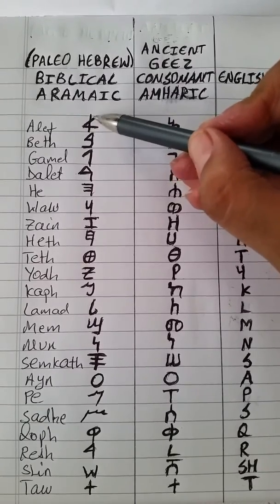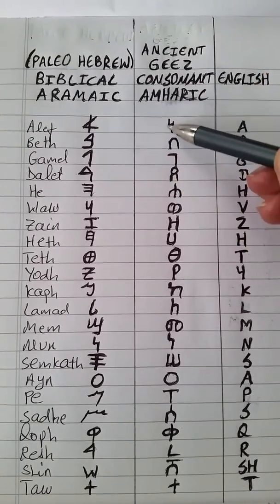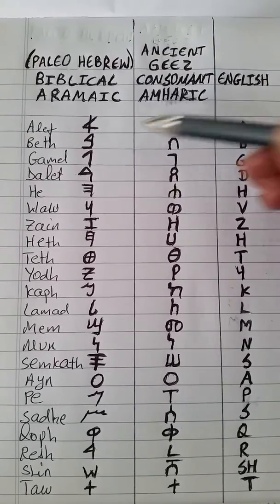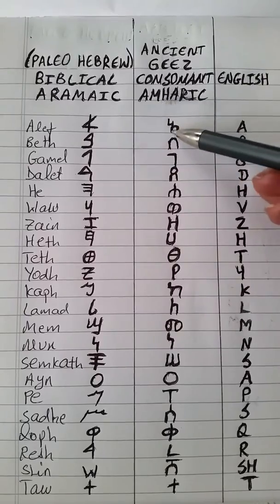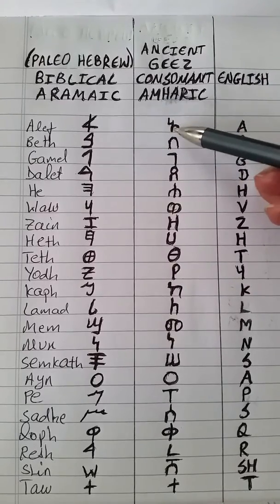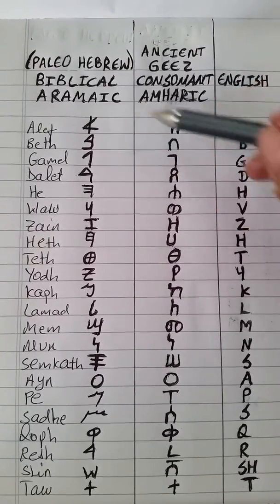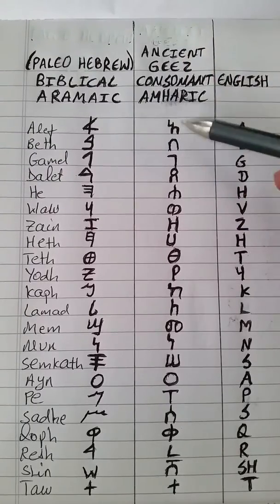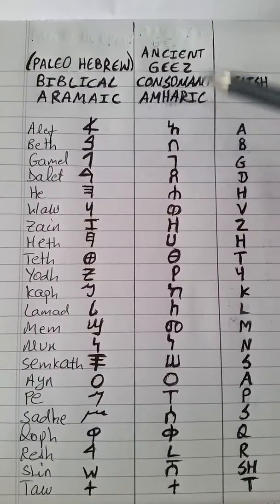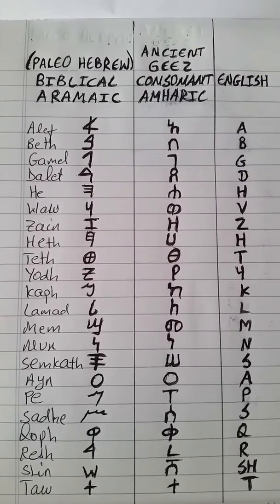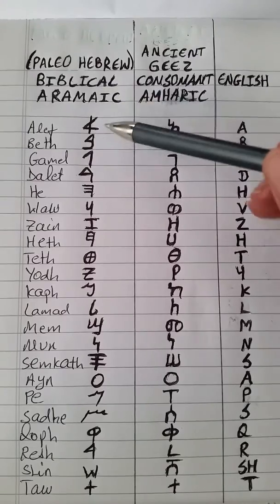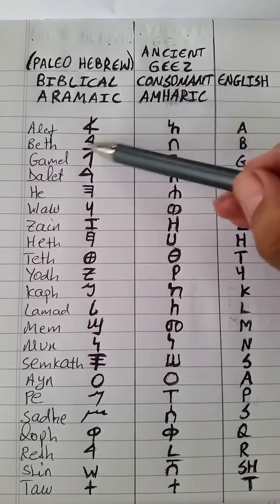Here, this part is this part, and this part is here, and this one is this. So it has similarity. It is derived from the Aleph of the Biblical Aramaic to the A of Amharic or Ge'ez.